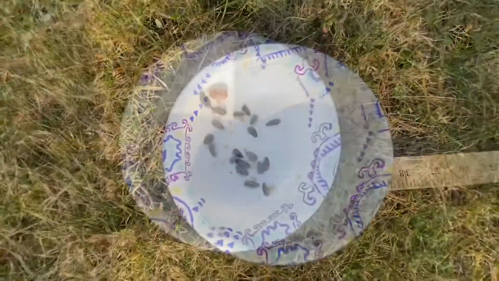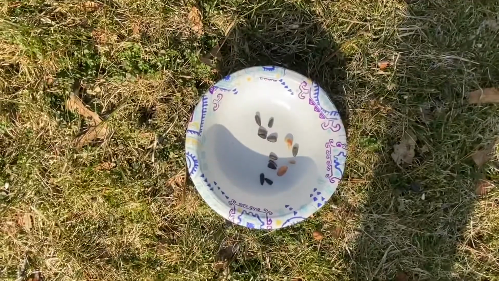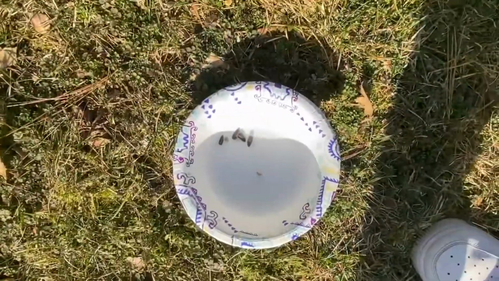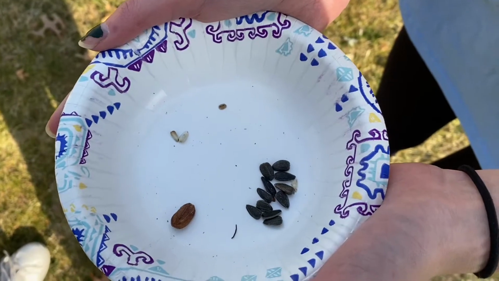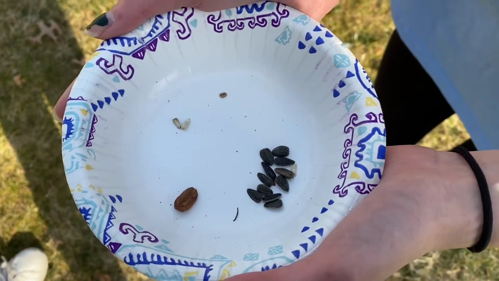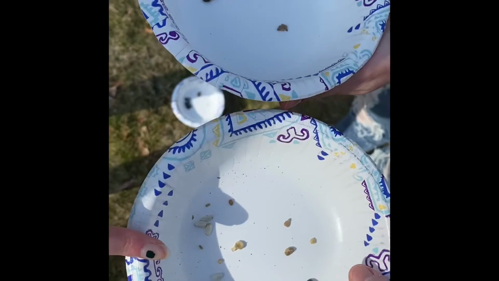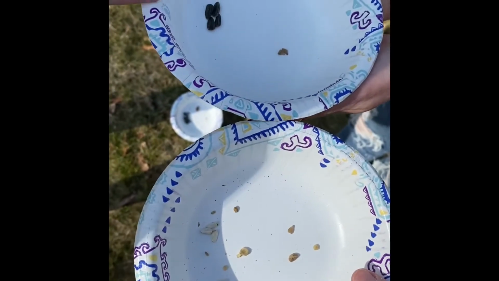Once that is done, take each bowl and count how many different types of seeds there are, pretending each different type of seed is a new bird. For example, because this bowl has 4 different types of birdseed, we'll say that there are 4 different bird species living here. This is bowl 1, the closest, and this is bowl 5, the furthest.